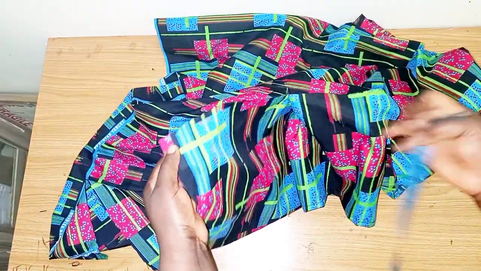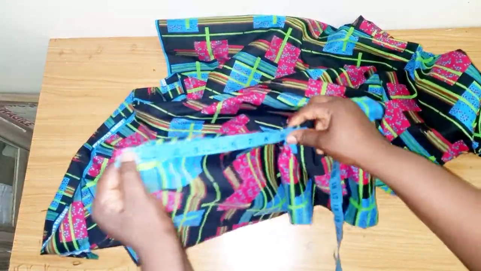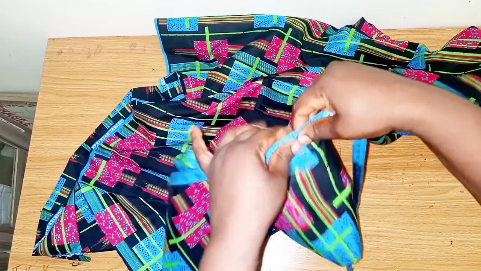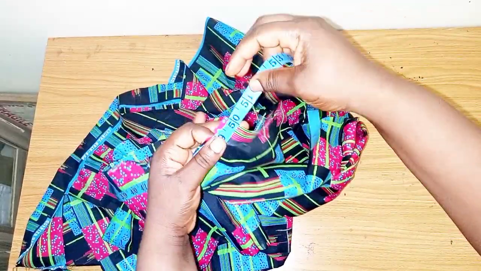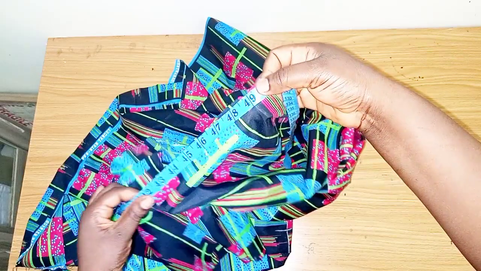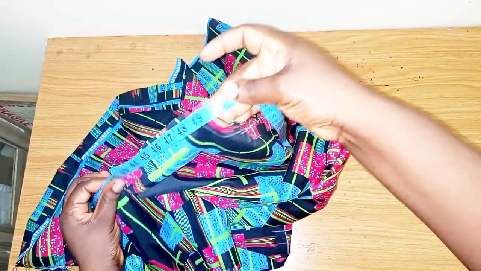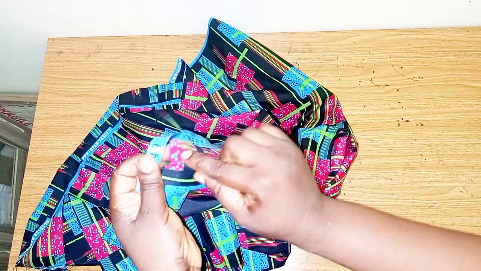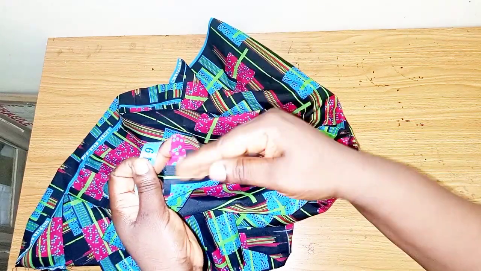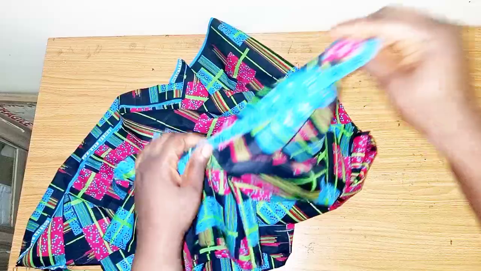But before you cut out your 49, take your measurement round like this. You take it round to ensure that you have your exact measurement. As you can see, I have 50. What I need is 49. So while I'm fixing the zip, I will remove this excess from the zipper side. Cutting out.